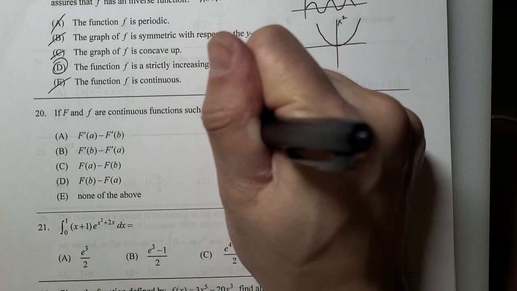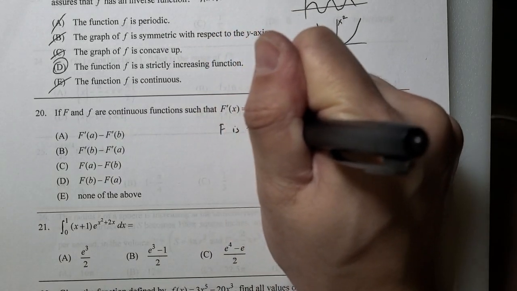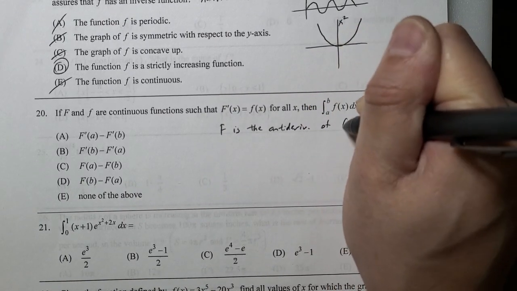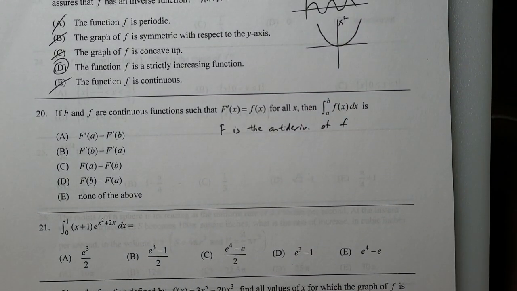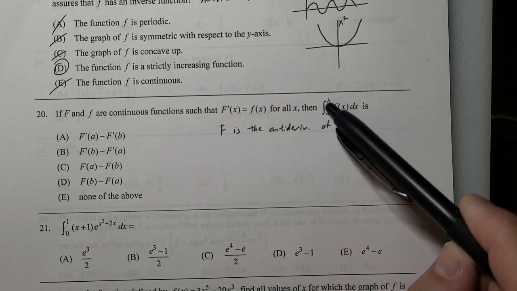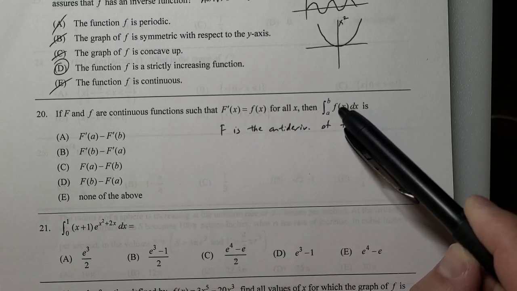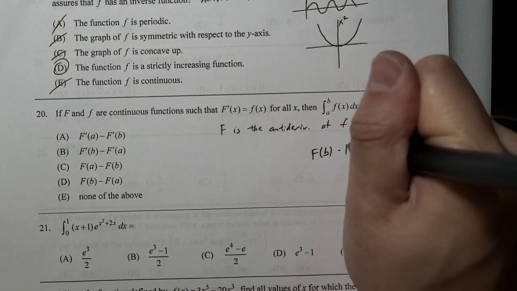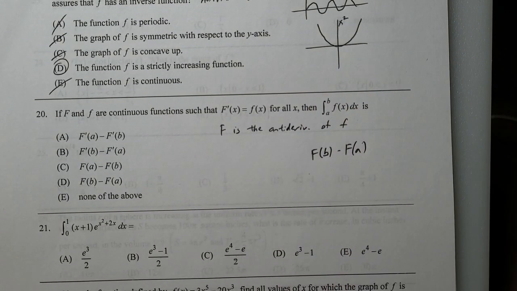So we know that capital F is the antiderivative of lowercase f. So when we do the integral from a to b of lowercase f of x dx, that is simply capital F of b minus capital F of a by fundamental theorem calculus. So 20 is D, not C, sorry, it's D.